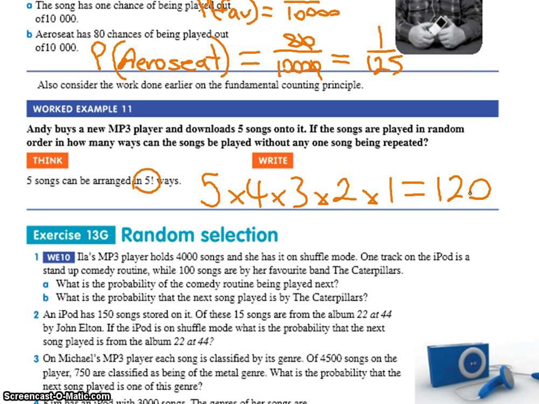Now, on your calculator there is a factorial button. It's the exclamation mark. It's 5 exclamation mark. Yep, 120. Did you put the 5 first or the exclamation mark first? Good. And that is factorial. What it means is 5 times 4 times 3 times 2 times 1. If I had 120 factorial, it would go 120, 119, 118, 117, all the way down to 1.